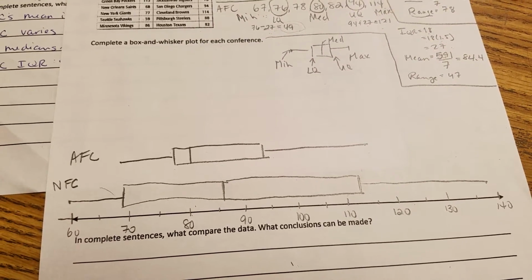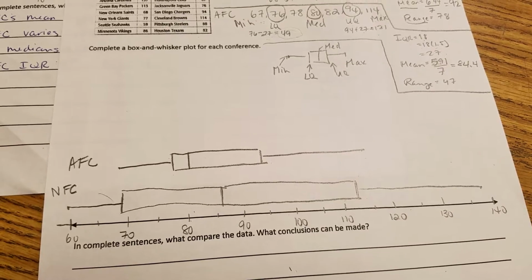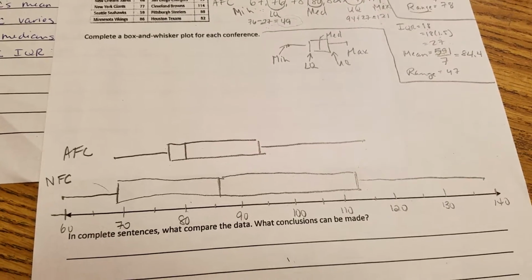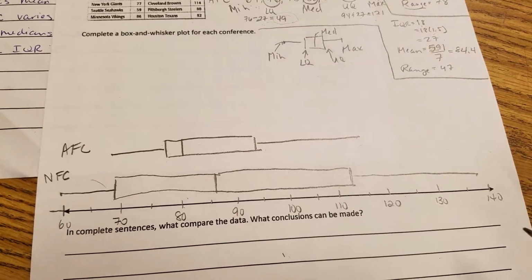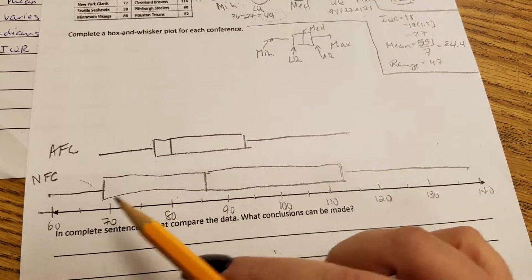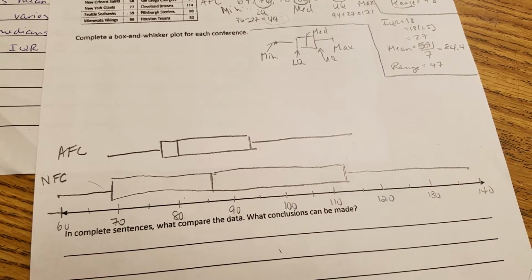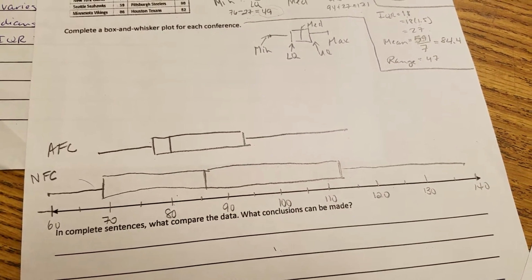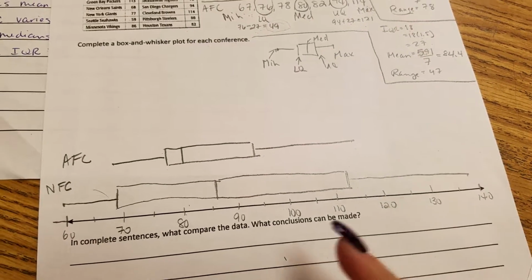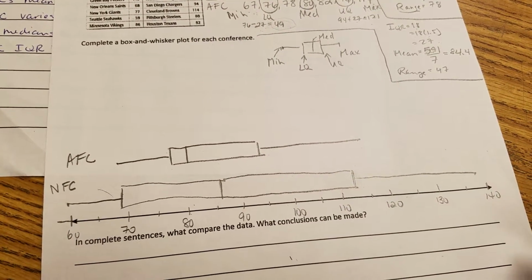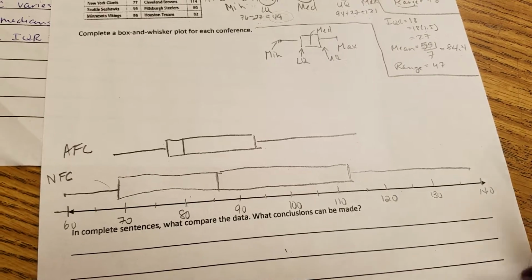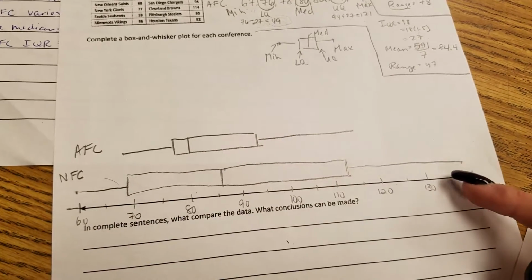A lot of people started with the box and whisker plots, and they talked about the distribution of the data. So if we look here, a lot of you guys had already said that the NFC is more spread out, and I totally agree with you on that. Okay? So why is it more spread out? It is wider. What makes it wide? And the answer to that question is range. It has a bigger range.